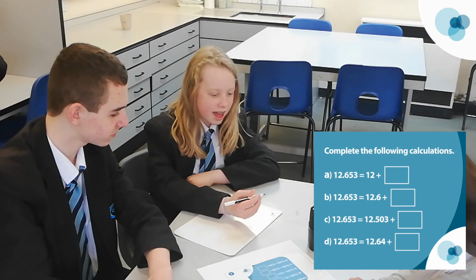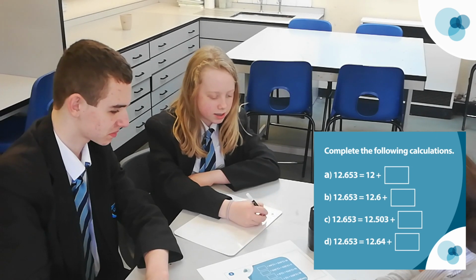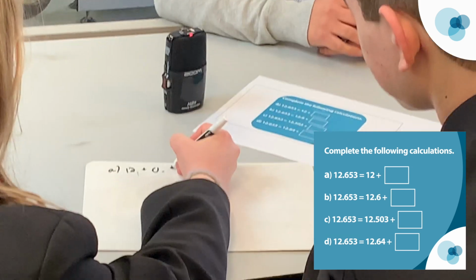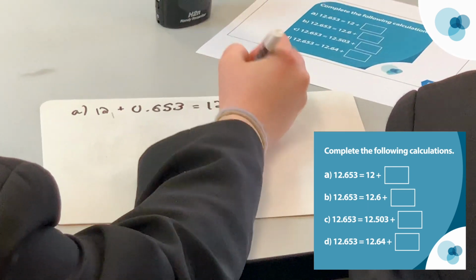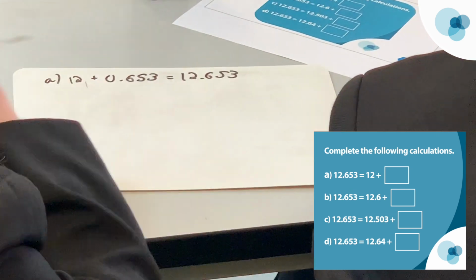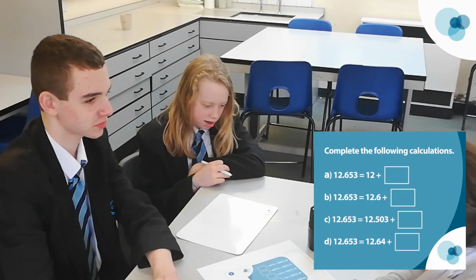Do you want to have a go at one of these? A would be 12 as 0.653, 12.653. What do you think? Yeah, I agree. Happy with that as an answer? Yeah.